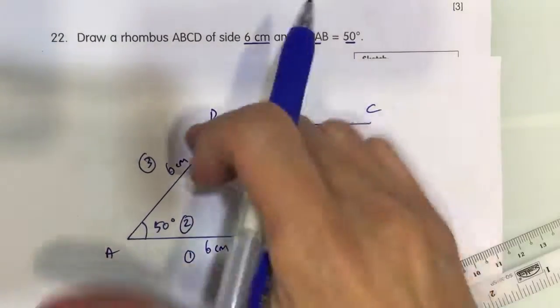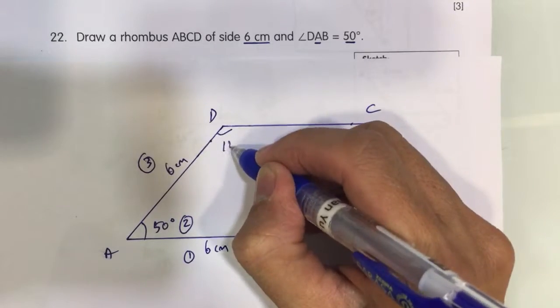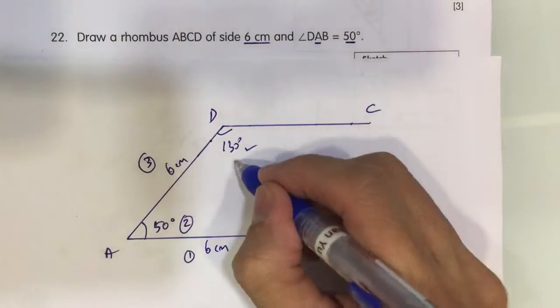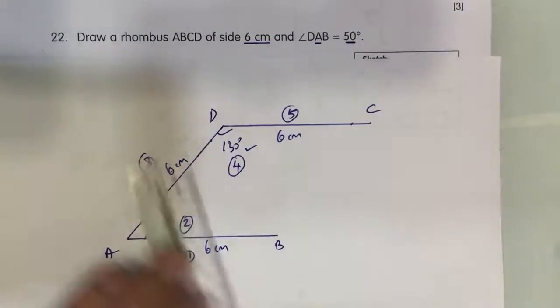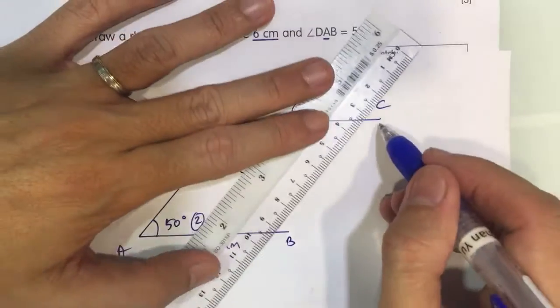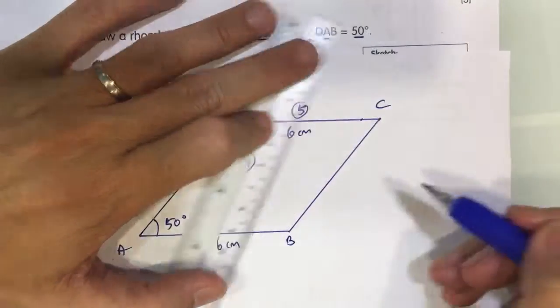So A, B, C, D. So this is my step 4. Can put this down. Will be good. Then my step 5 is my 6 cm. Then my final step, I just join B to C. And I have my rhombus.